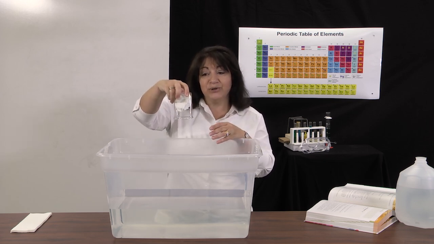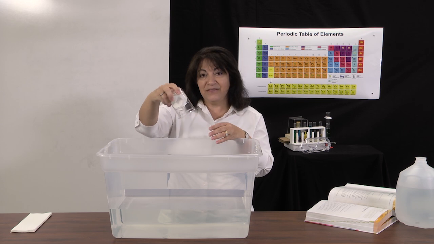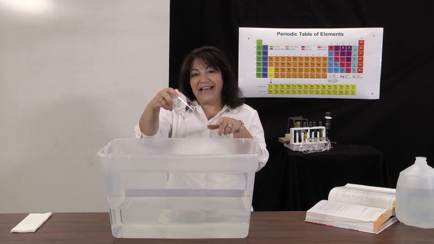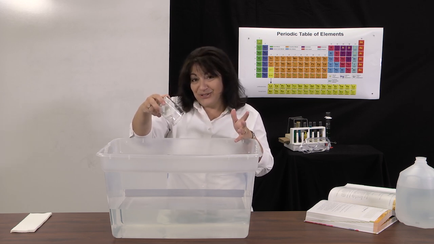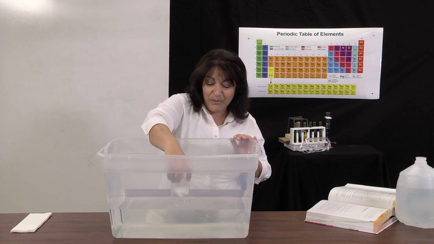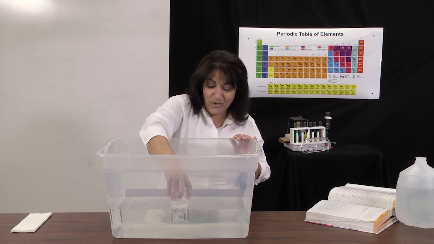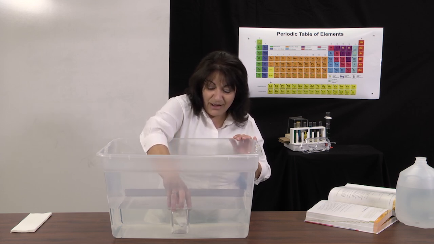So now I'm going to submerge it one more time, and I'm going to tip the beaker a little bit to allow the air to escape. And of course, you'll see what happens. You probably have an idea what happens. So here it goes underwater again. And now I'm going to tip it.